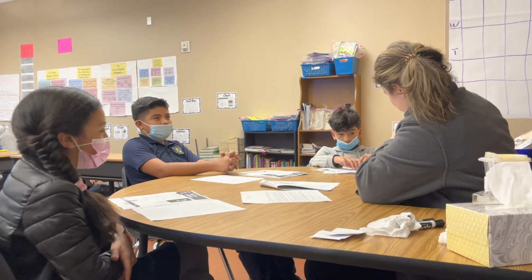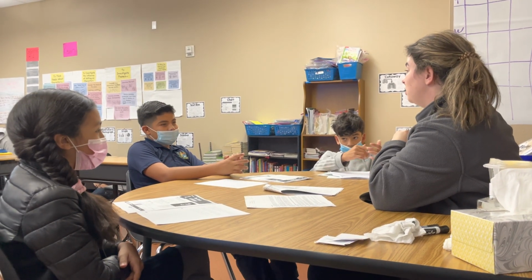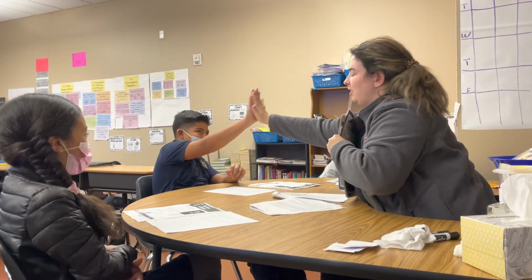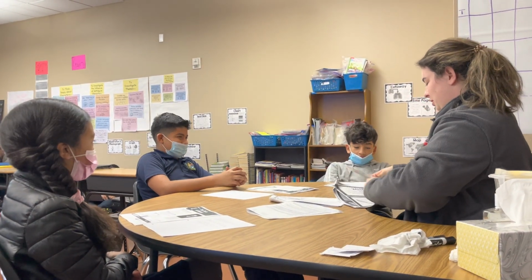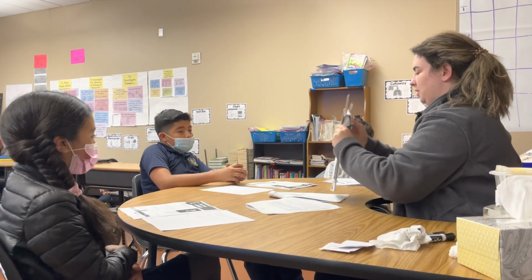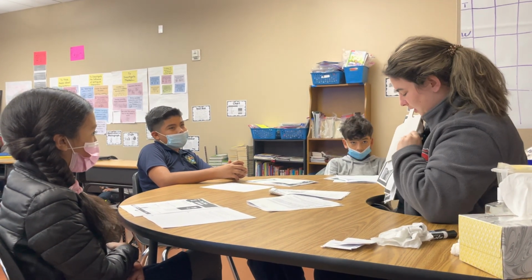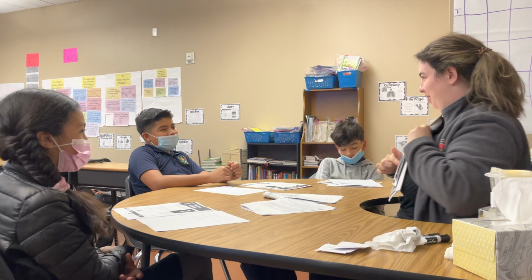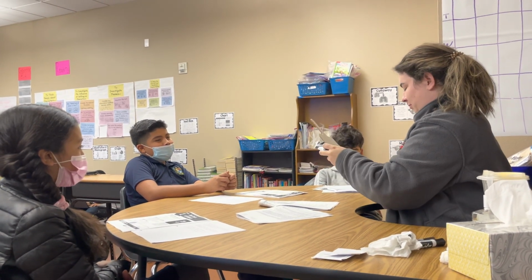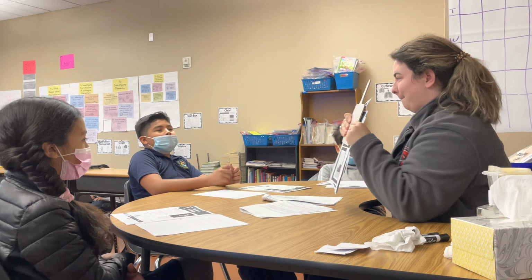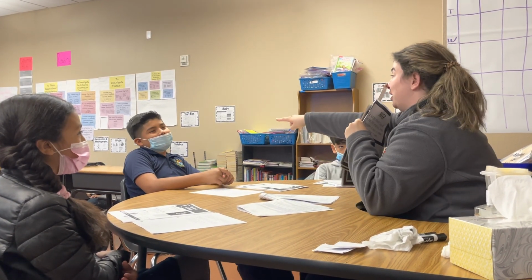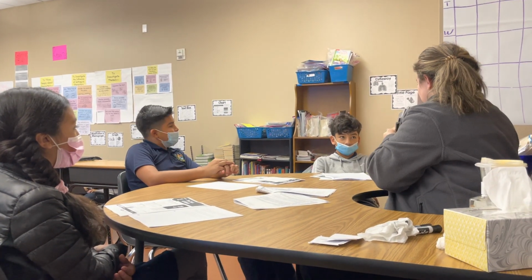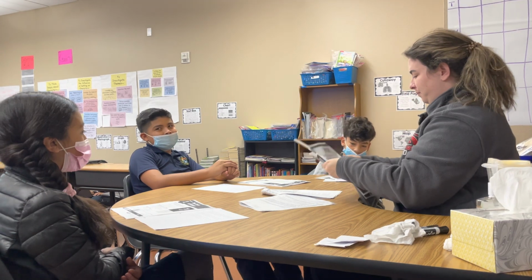A valley. Okay, so a valley is in between two what? Two mountains. But good job for calling it a valley. What is that? A river. How do I know it's a river? I love it. It curves and you see that body of water, right? Good job. What? Plateau. Plateau is what kind of land, Hugo? It's flat. Good job.